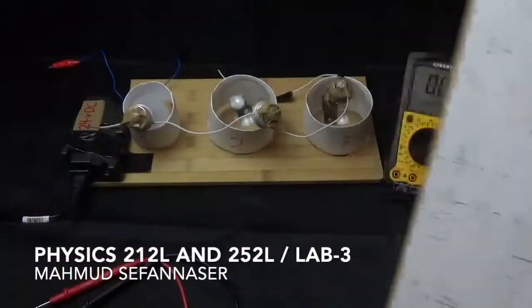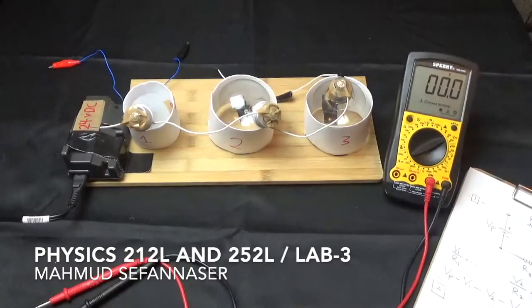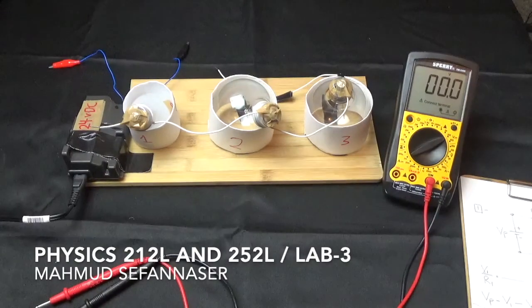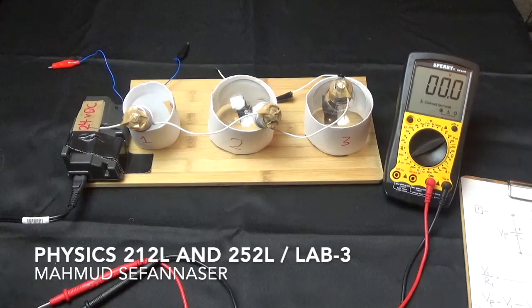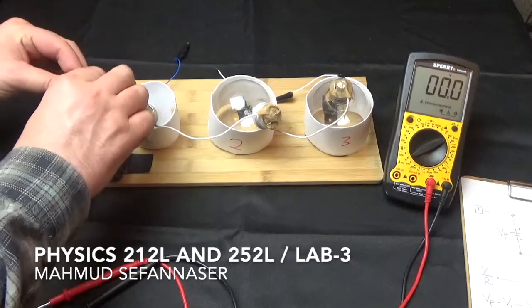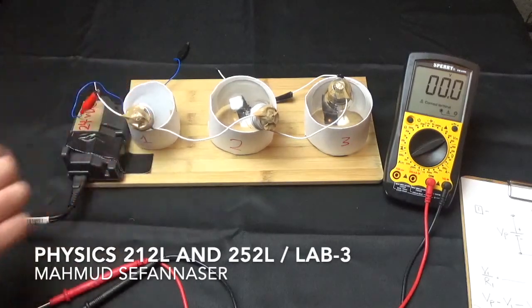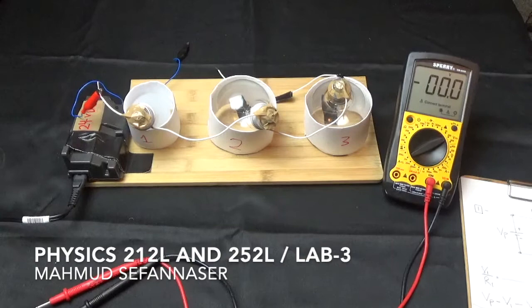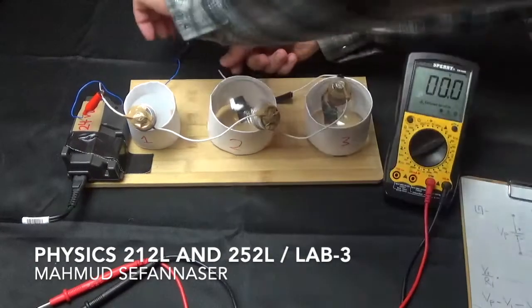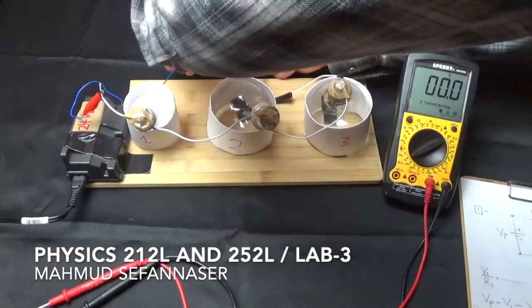Now we are going to measure the quantities that we are looking for. The first thing that we will do, guys, is connect the circuit. So let's do that together. I will connect the circuit right here, and the other side should be connected to the power supply.